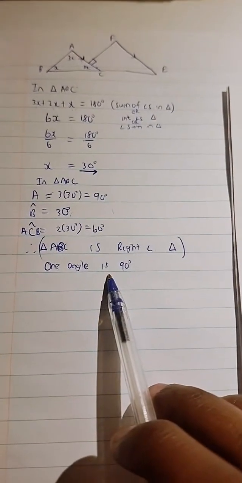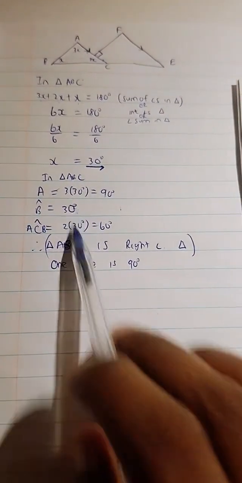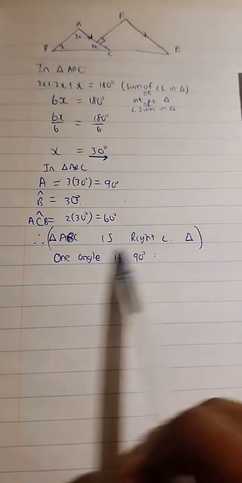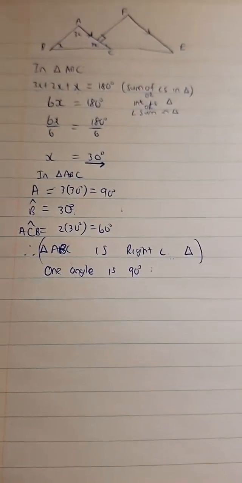Give a reason for your answer. One angle is 90 degrees. In other words, we have one angle, angle A, which is 90. That's the reason why we say triangle ABC is a right angle triangle.